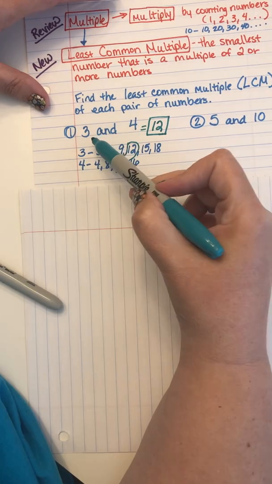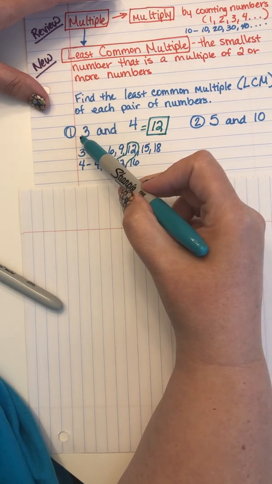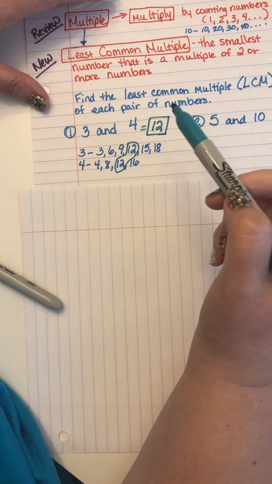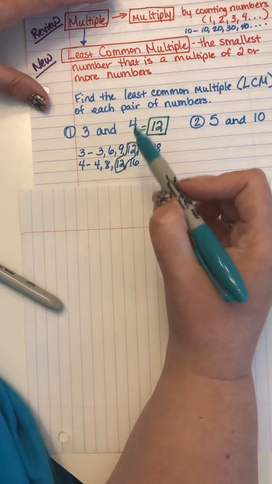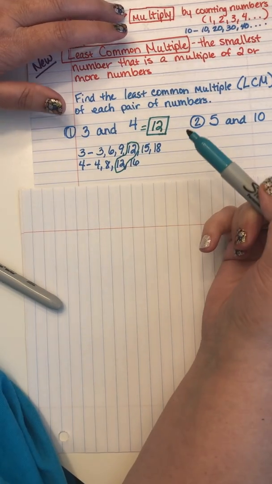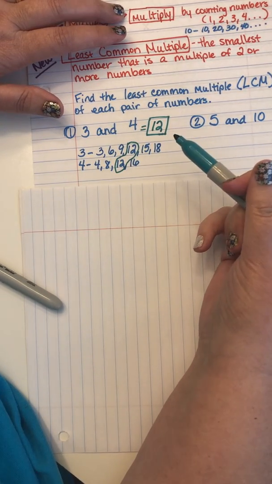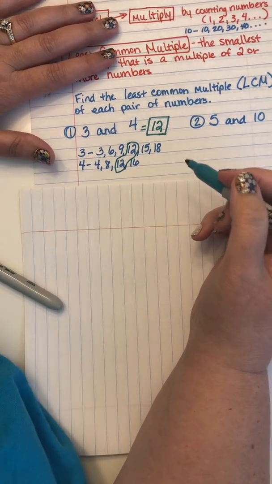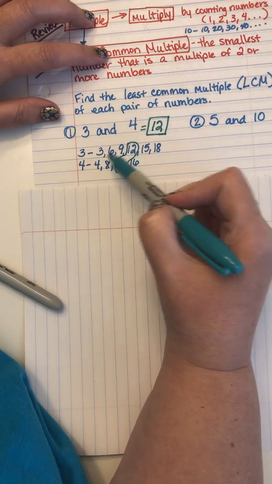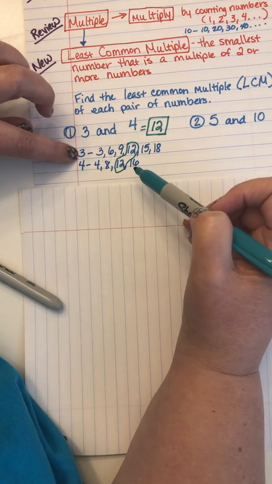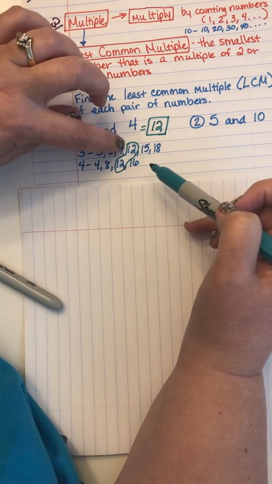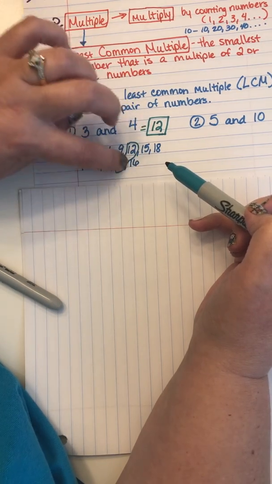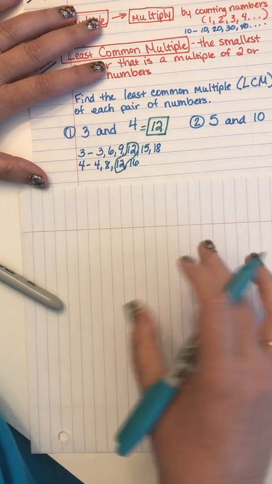Now, I know some of you are thinking, oh, you just multiply 3 times 4 to get the least common multiple. That's not true, because it's not always going to turn out that way. Sure, sometimes it may, but you cannot go that route, because most of the time it's going to be wrong. So you have to write out the multiples for each one, multiply it by the counting numbers, write out the list, and find the lowest number they both have in common.